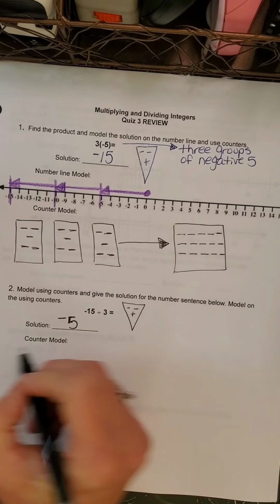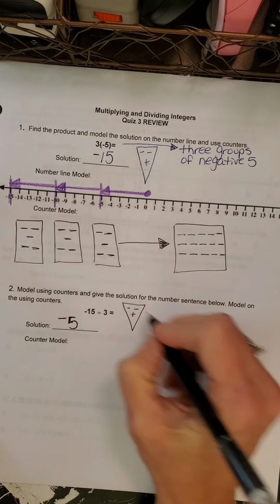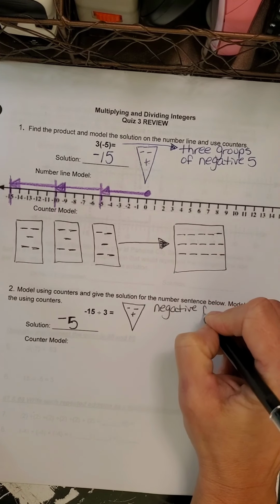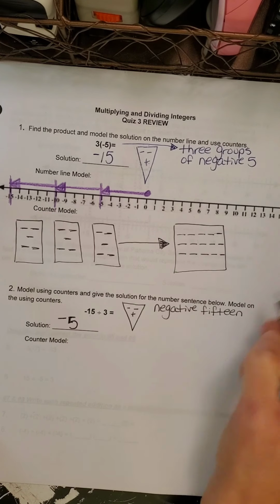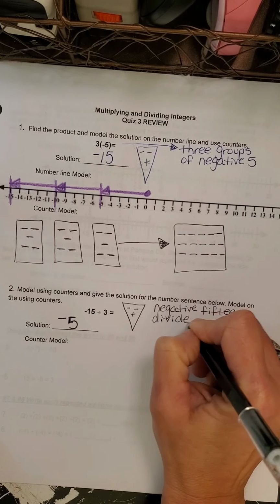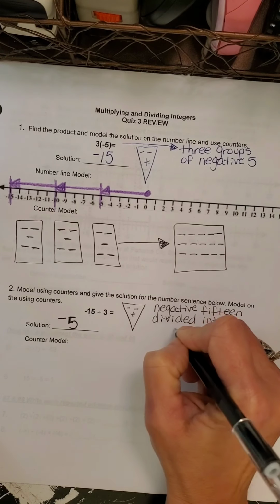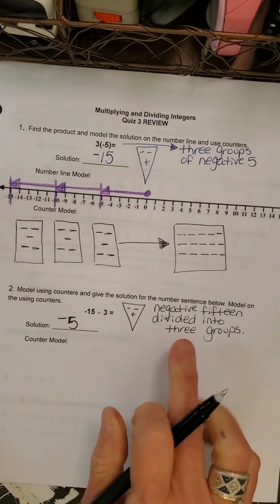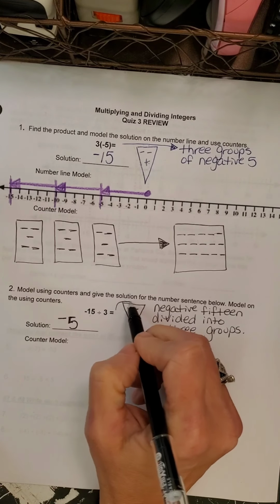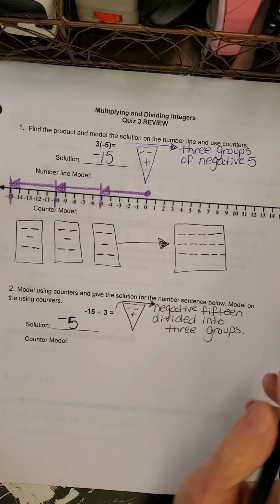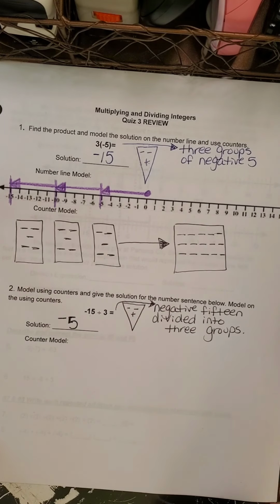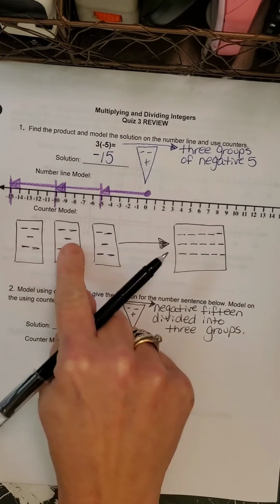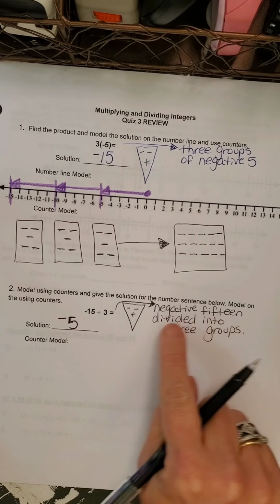So we've got -5 there. So now let's model that with a counter. What we have here is -15 divided into 3 groups, okay? Negative 15 divided, and you've got to know that verbal model. The verbal model is what helps you write or draw your models, because here's our 3 groups up here, and then down here we need negative 15.